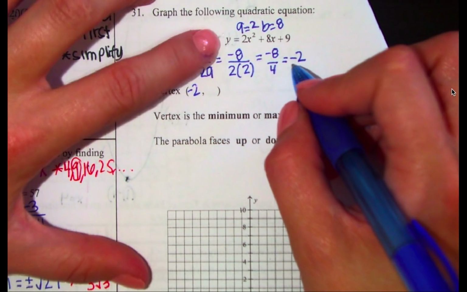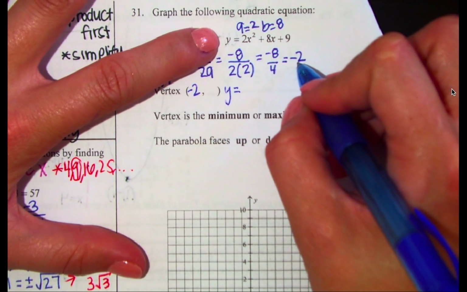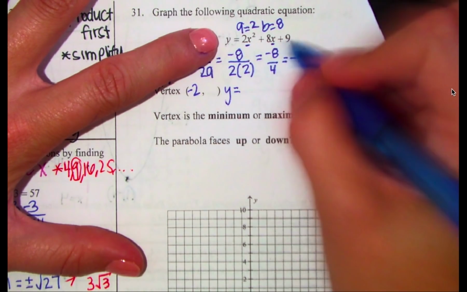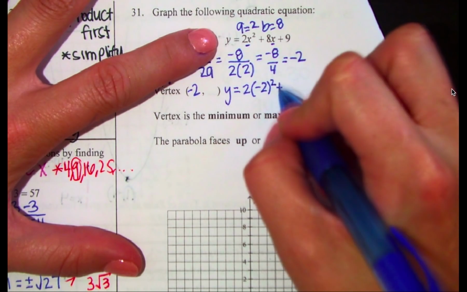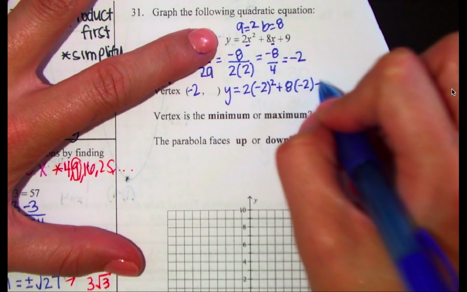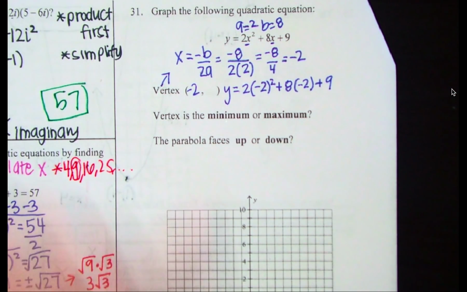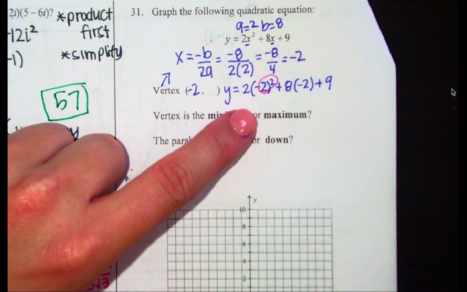I'm going to plug that back in to get the y value. So I'm plugging in negative 2 for both x's in my equation. It's going to be 2 times negative 2 squared plus 8 times negative 2 plus 9. Order of operations, negative 2 squared is 4.